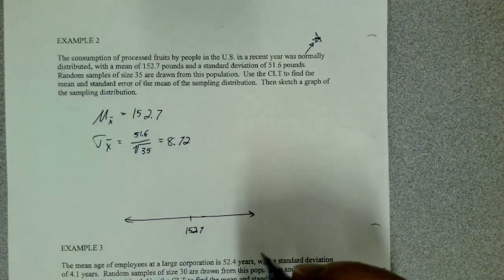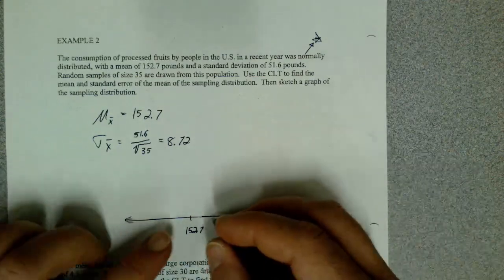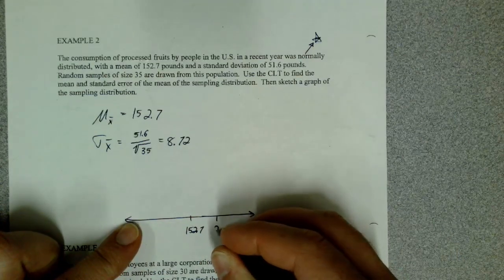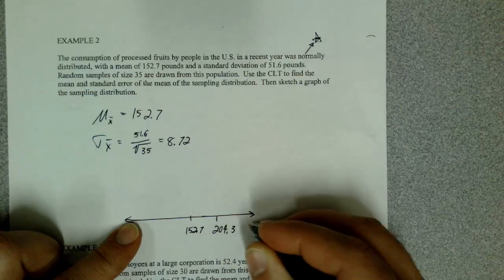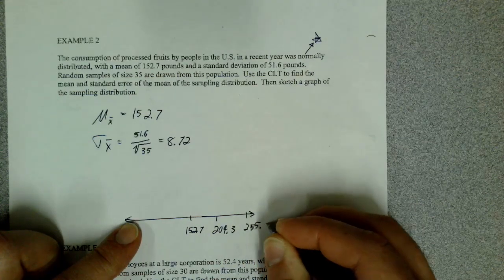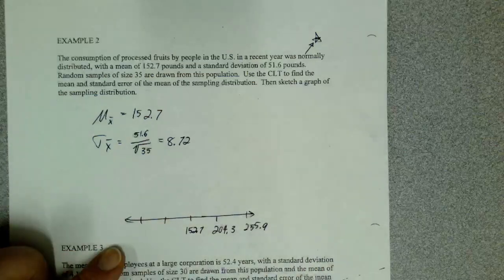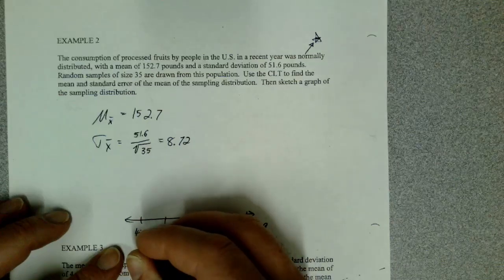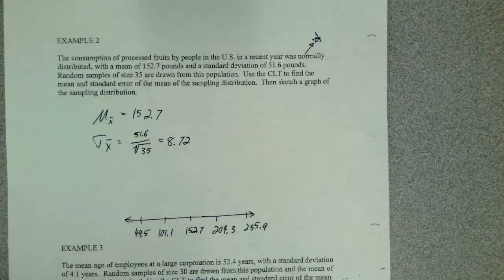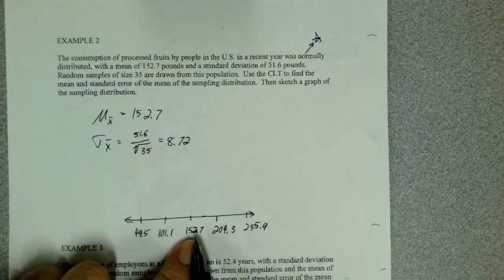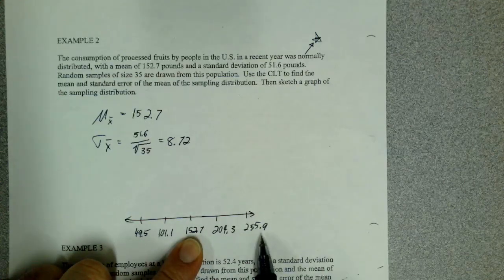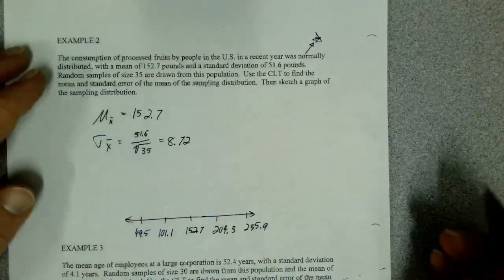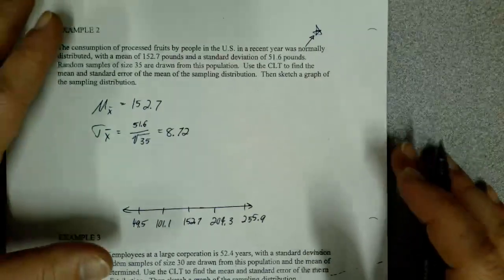And then we'll graph the standard error, but use the standard deviation down here. So I'm going to add that 51.6 and then subtract 51.6 depending on which direction we're going. So that'll take us to, let's see, 204.3 and 255.9. And then subtracting will be 101.1 and 49.5. So just taking that mean right in the middle, then adding 51.6, adding 51.6, and then subtracting 51.6, subtracting 51.6. Okay. That way it lines up really nicely as we go through here.